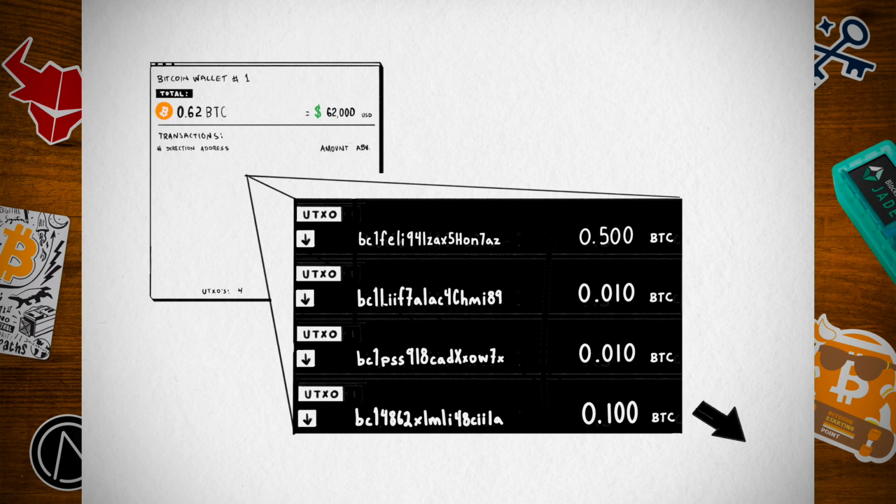So let's talk about if you wanted to move that entire balance to a new wallet, you wanted to sell the entire balance. So when you want to send the entire balance, it's a consolidation transaction. You're telling the Bitcoin network all 4 of these deposits I'm putting together to send to a new address.